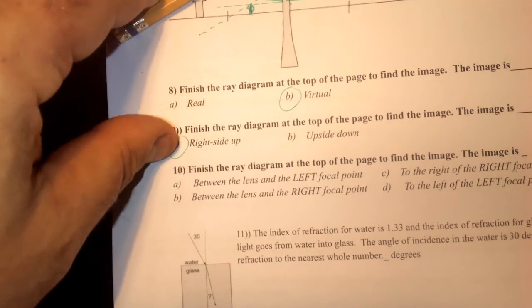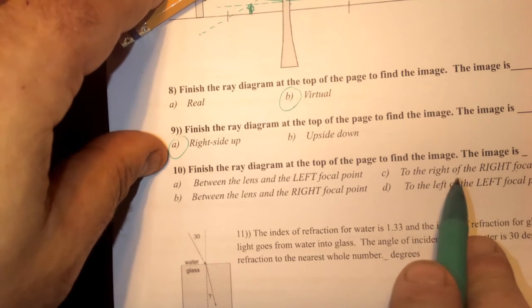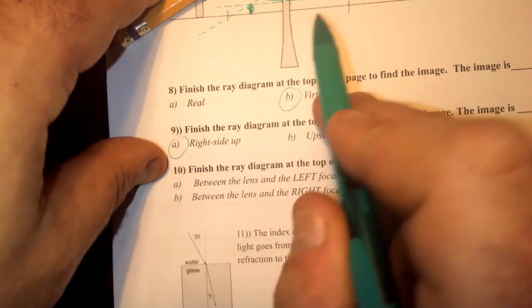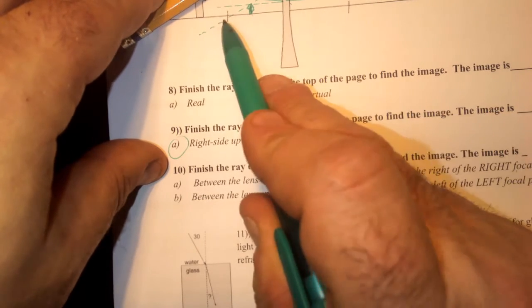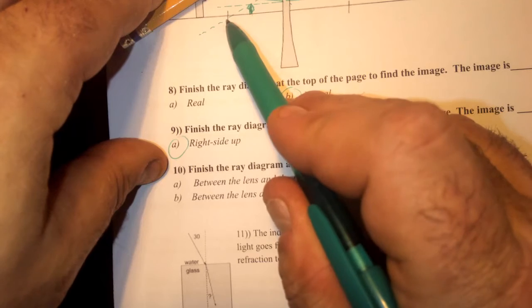Finish the ray diagram at the top of the page and find the image. The image is, okay, so here's the other focal point. This would be the right one. This is the left one. It's between the left focal point and the lens.